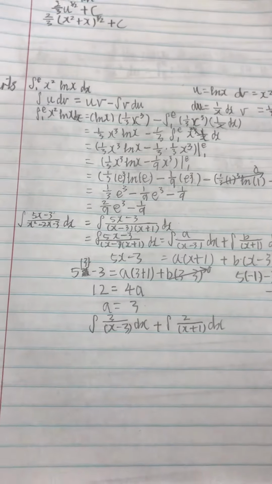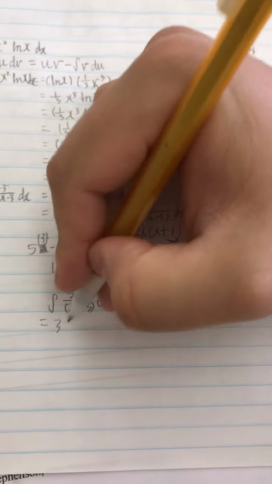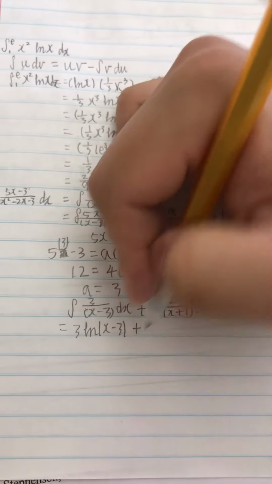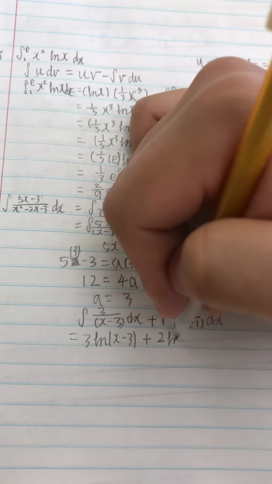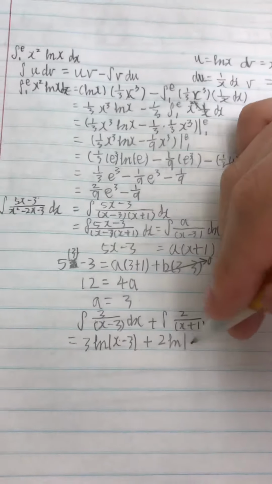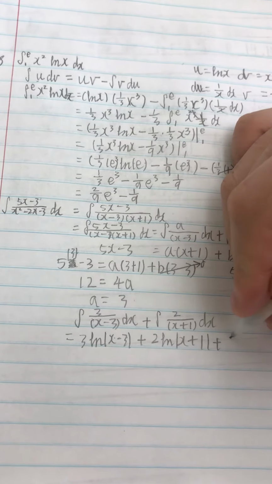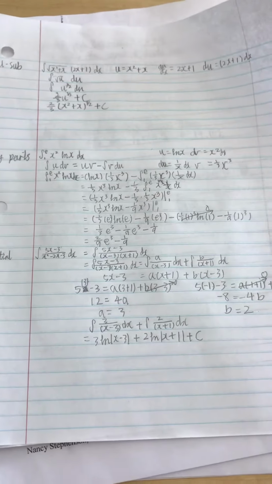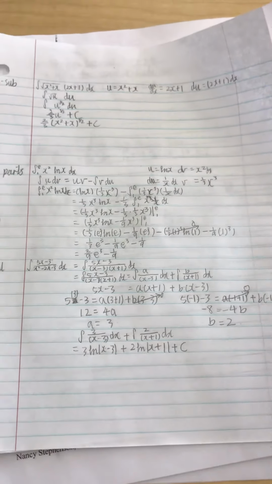And when we integrate this, it will give us 3 times ln of (x minus 3) plus 2 times ln of (x plus 1) plus c, the constant. And this is about how we do integrals with these 3 different techniques, and thank you for watching.